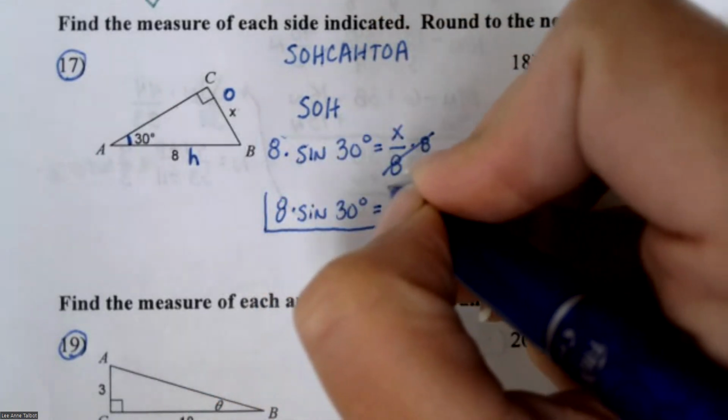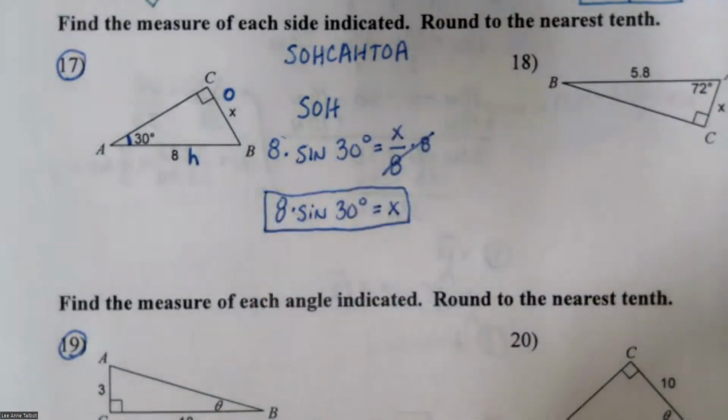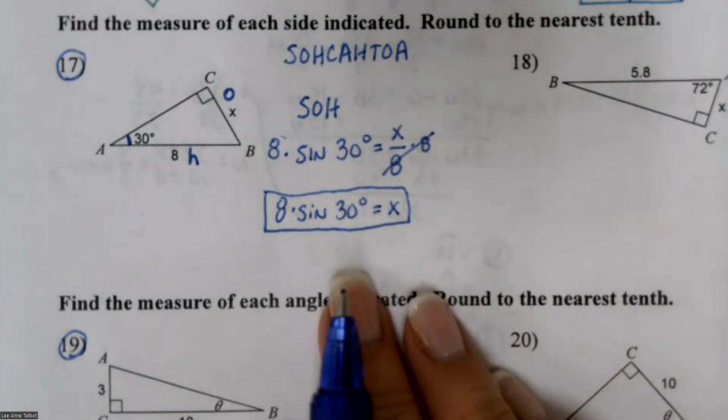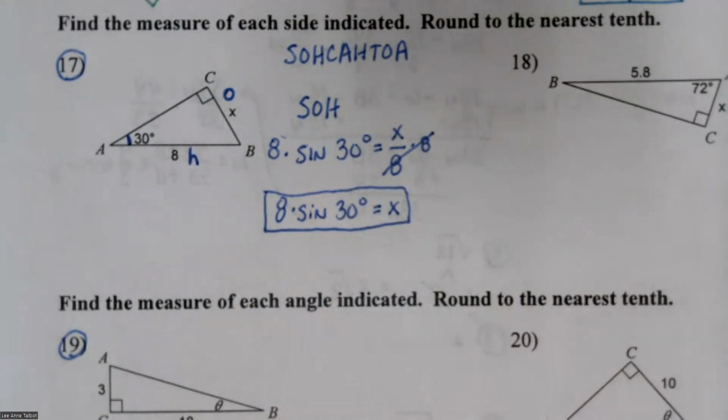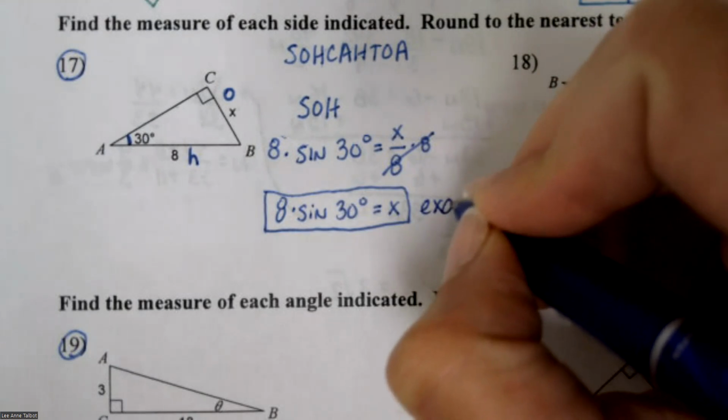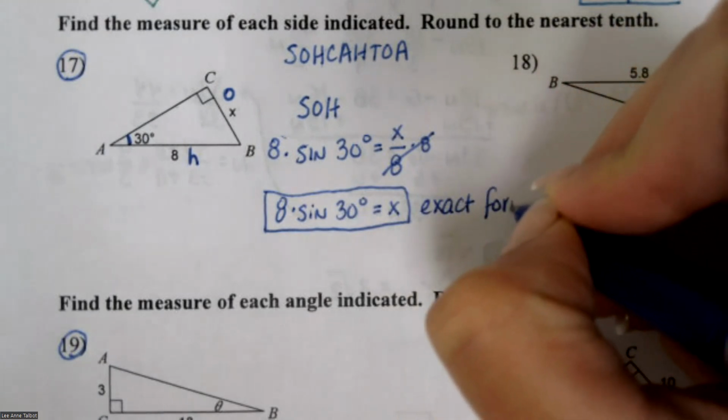When you're taking your quiz in a couple of weeks, this is where you will leave the problem. This will be your final answer because you won't have a calculator. You can't do the rest of it, except for that I know this one is 4 because I'm a nerd, but this one, this would be where you would leave the final answer. This is called exact form.